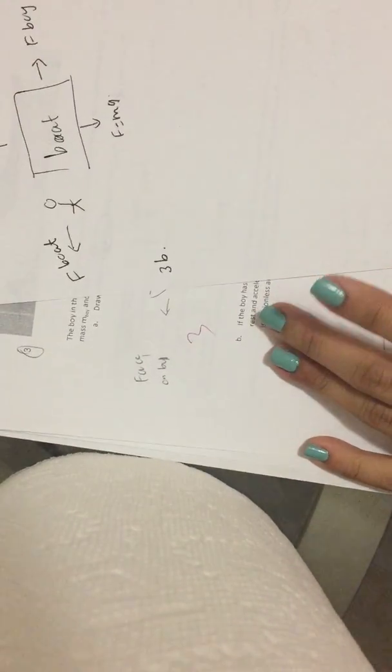3B. If the boy has a mass of 20 kg and the boat has a mass of 25 kg, and the boy jumps from the boat starting at rest and accelerates 4 meters per second in 0.25 seconds, how far will the boat travel after 8 seconds? Assume the water is frictionless and the boat has begun from rest.